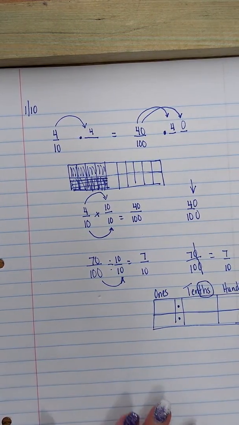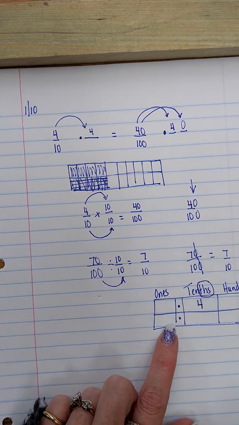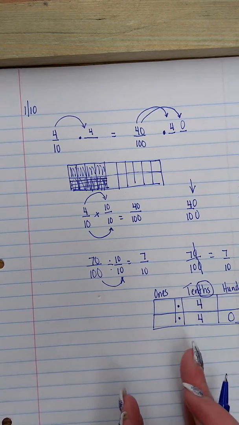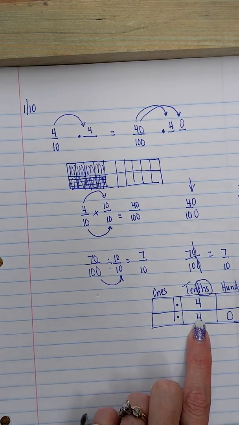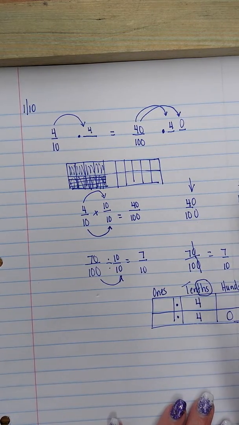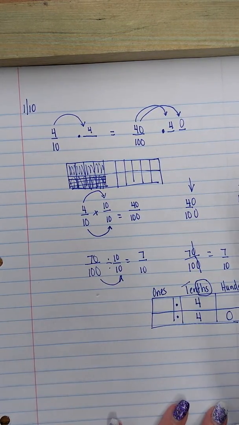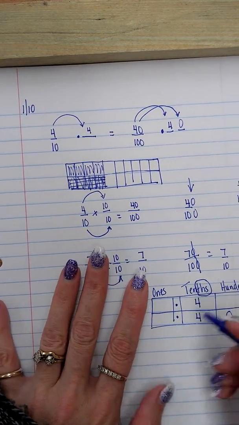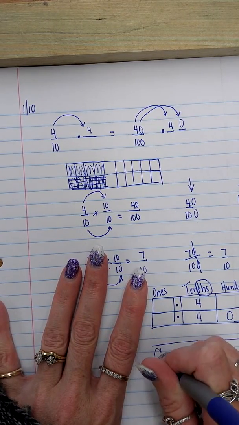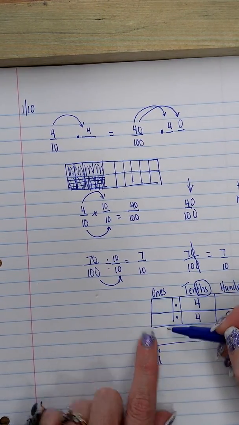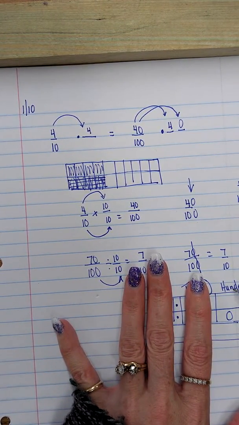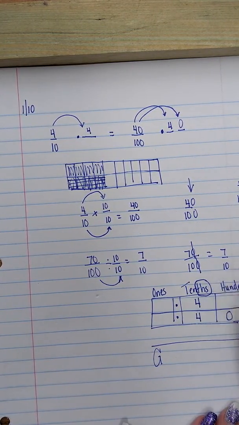So if I have 0.4 and I have 0.40, you look at the largest value, which would be my tenths, because remember, when we look at greatest values of numbers, we start with our furthest place to the left, and we move to the right because this is the greatest and this is the least. So there's nothing here, so we're going to go to our tenths. These are equivalent. Now we go to our hundredths. There's a 0 here and there's nothing here. Nothing still represents 0. So these two numbers are exactly the same.